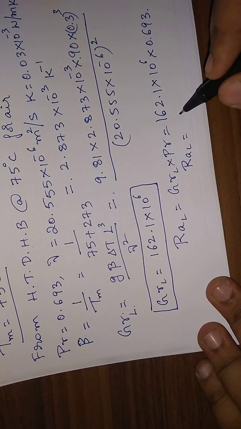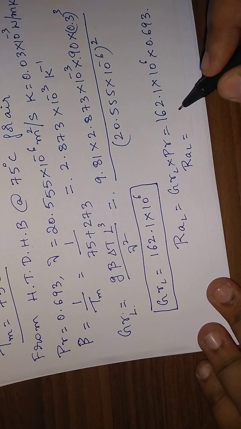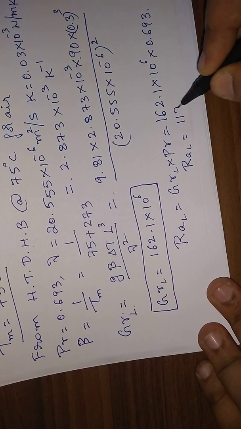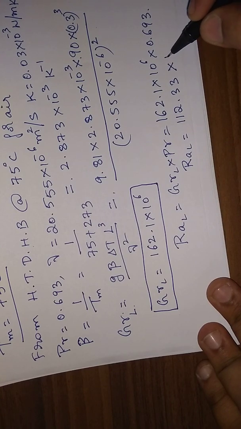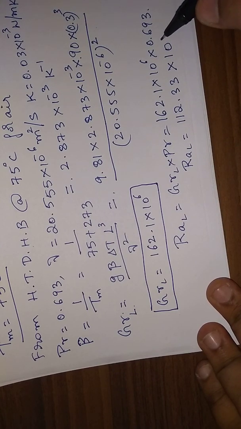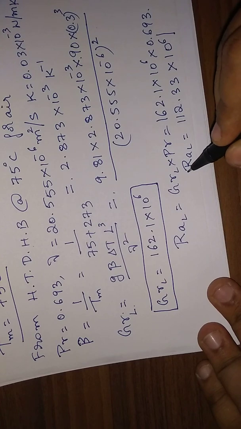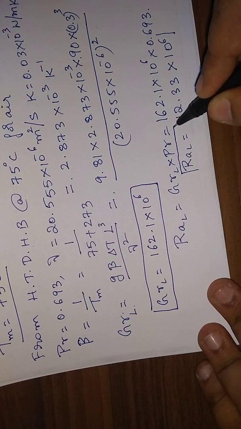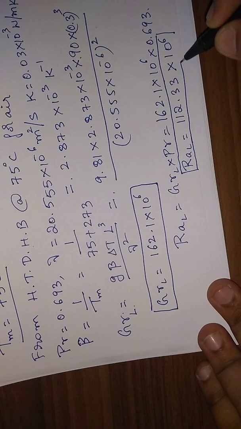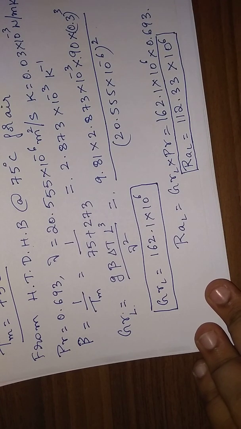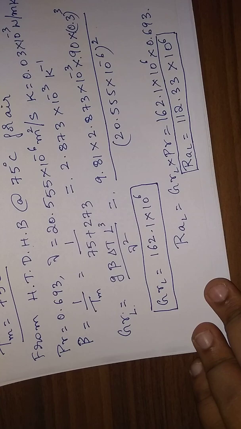The Rayleigh number is coming out to be around 112.33 into 10 to the power of 6. So the product of Grashof number and Prandtl number, which is called the Rayleigh number, is around 112.33 into 10 to the power of 6.